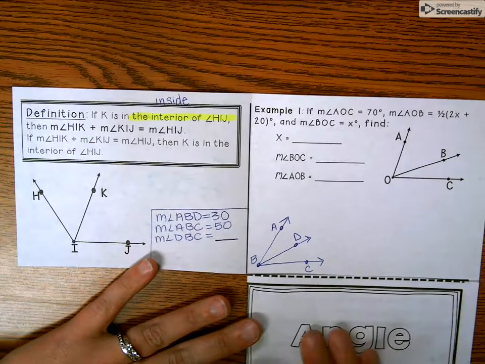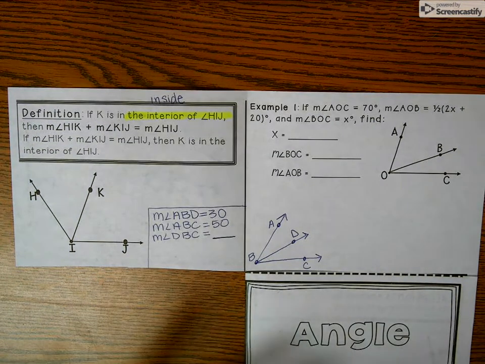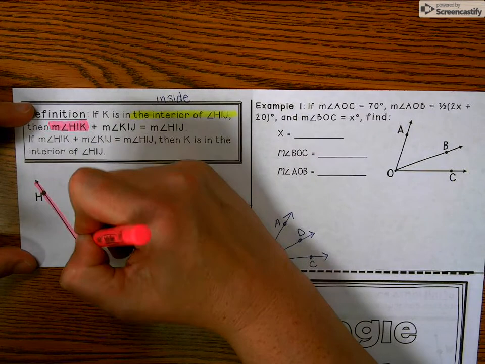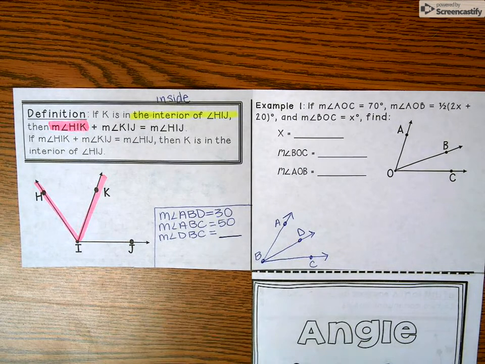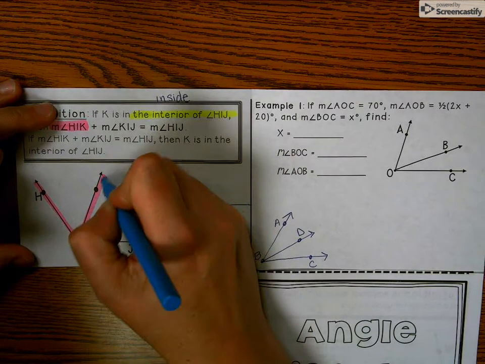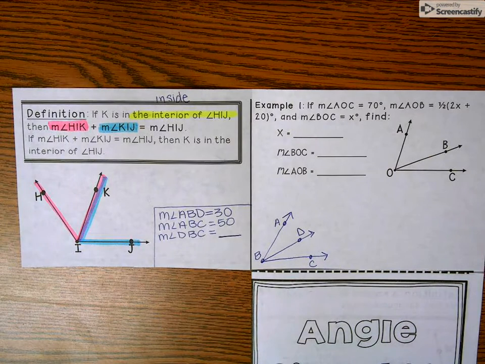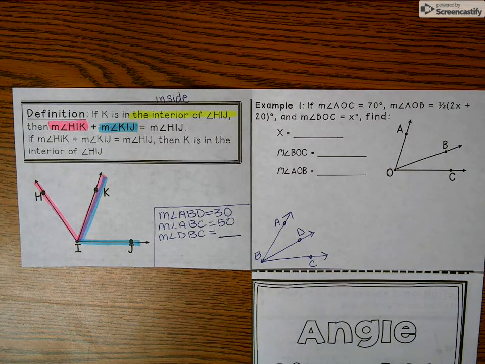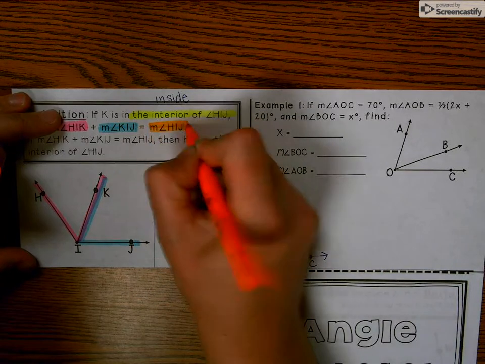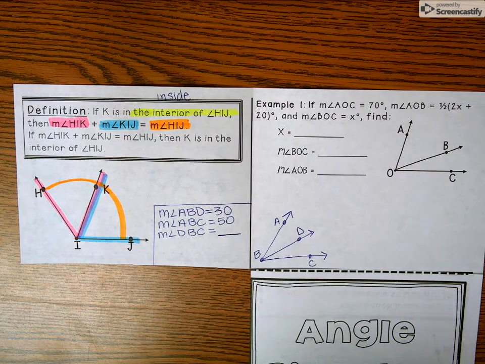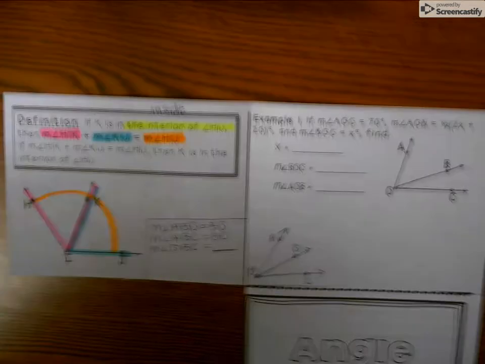So interior. All right, so we're going to look at this angle here, and we're going to say that HIK, that's this one right here, HIK, plus KIJ. If I add them together, what am I going to get? Well, if I add them together, I will get HIJ, which is this entire angle. So I'm going to put a mark on the outside. Okay? So if I add them together, I get angle HIJ.